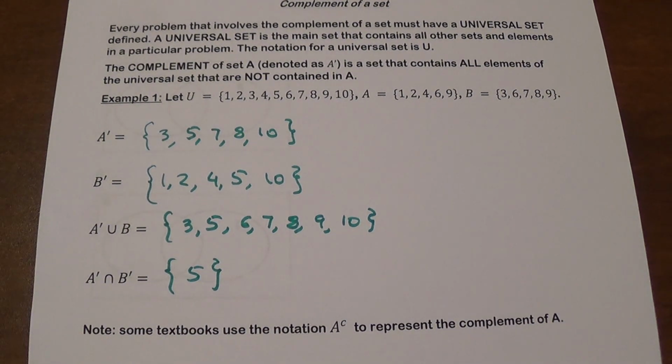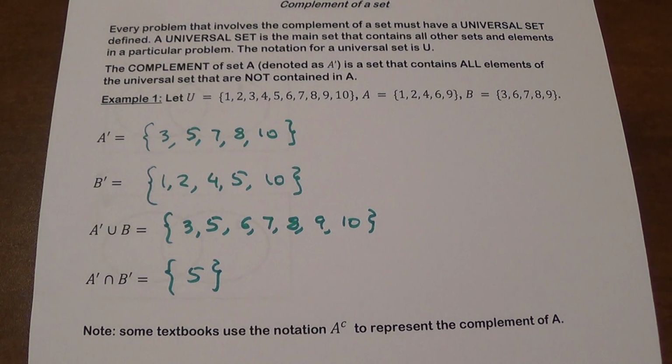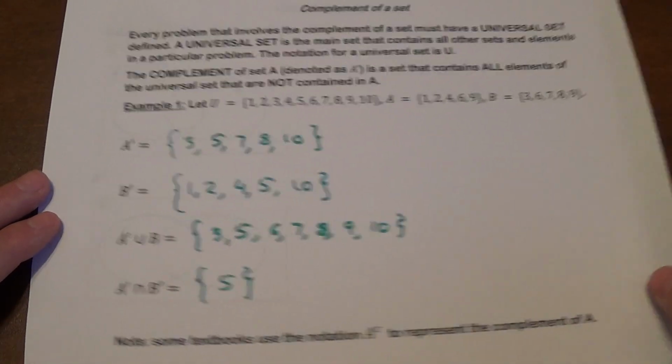I do want to mention that in some textbooks or even online, they use this notation here, which is like a superscript C. It kind of looks like an exponent. That's also a complement. Right, let's move on.